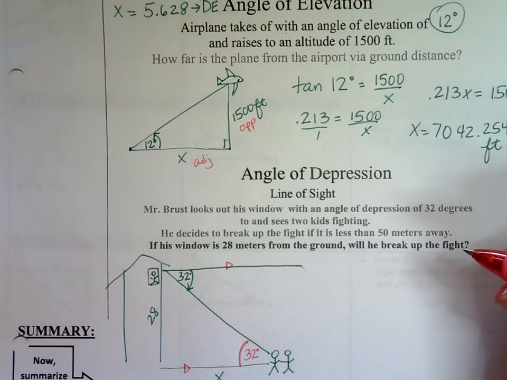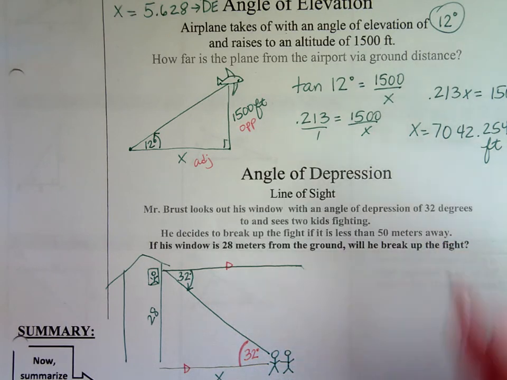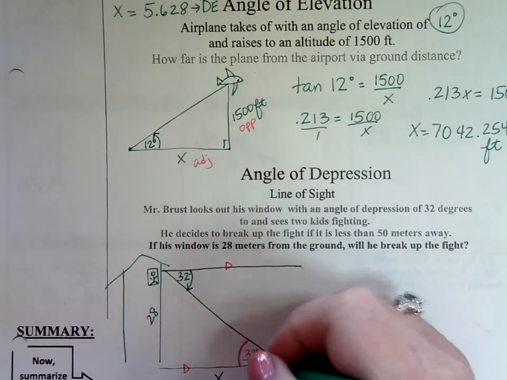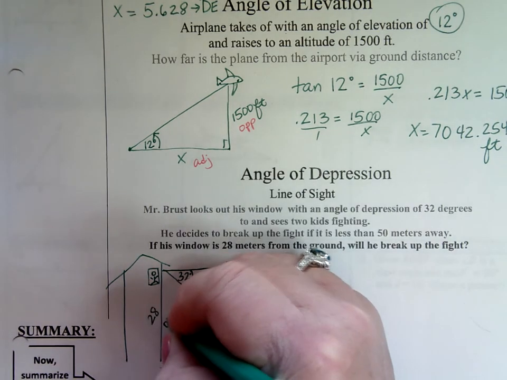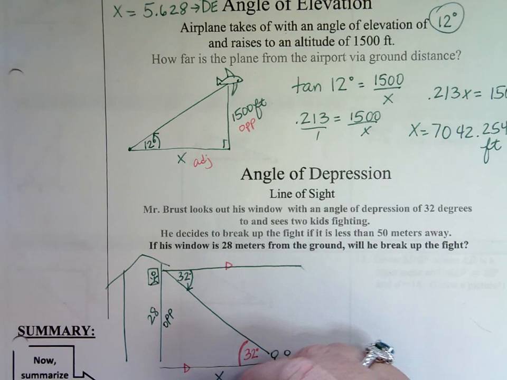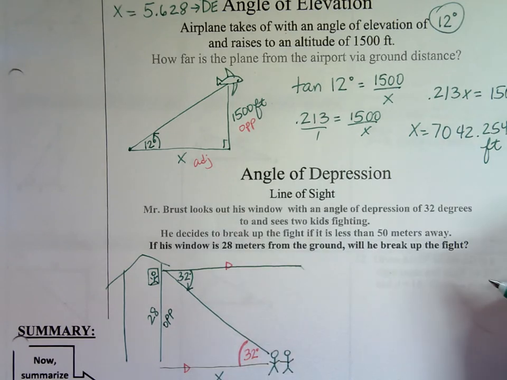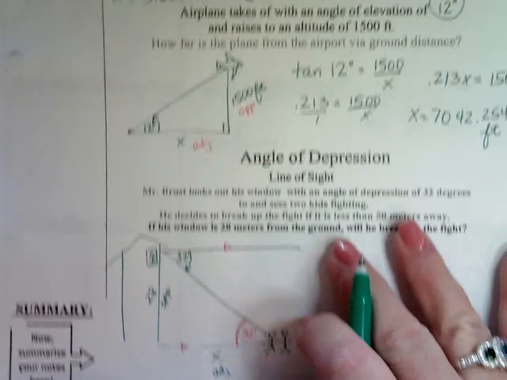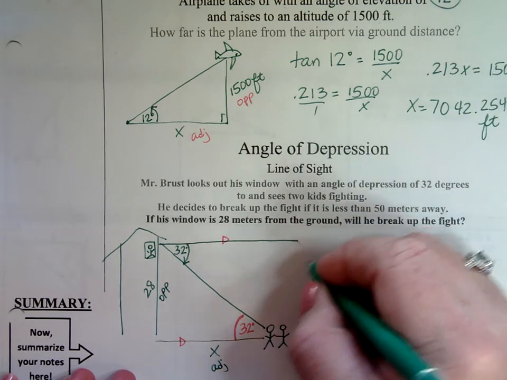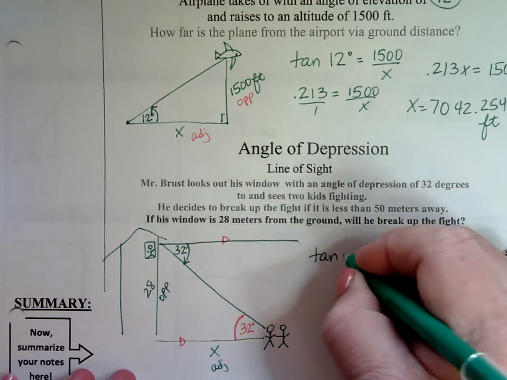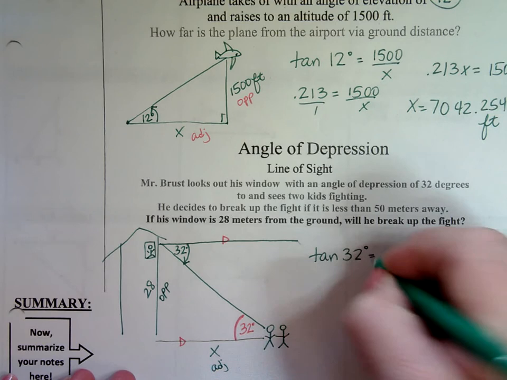And so now I have my triangle down here, and that's the one that I'm going to work with. So my angle here, 28 would be opposite, X would be adjacent. And so which trig function do you want if you have opposite and adjacent? You say tangent. Tangent of 32 degrees equals 28 over X.